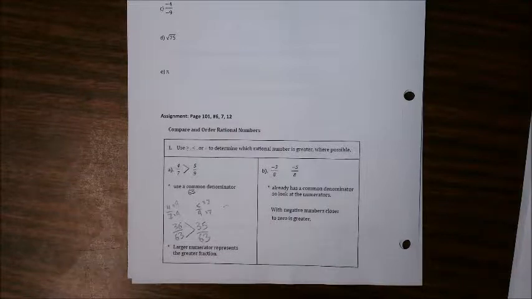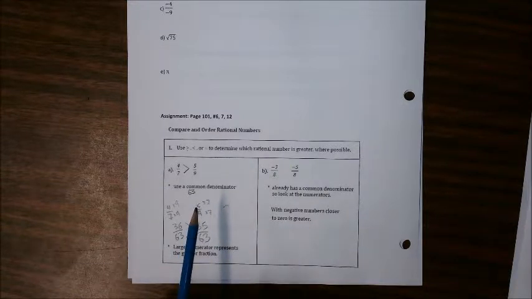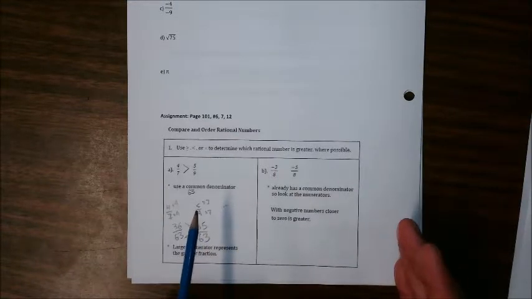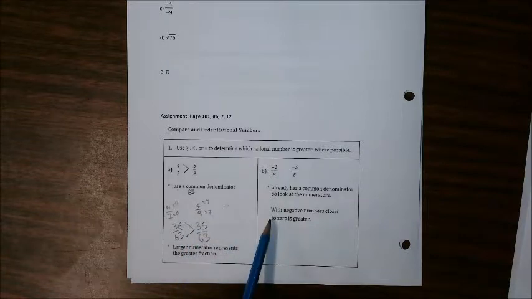Okay, this one already has a common denominator. I've got a denominator of 8 on each side. Now something that's really important is that they are both negative. And I'm looking for which number is greater. So the negative number closer to 0 is greater. For example, if it's negative 10 degrees outside, negative 5 degrees is a greater temperature. It's warmer. Negative 5 would be closer to 0. So when we're looking at negative numbers, whichever one is closer to 0 is greater.